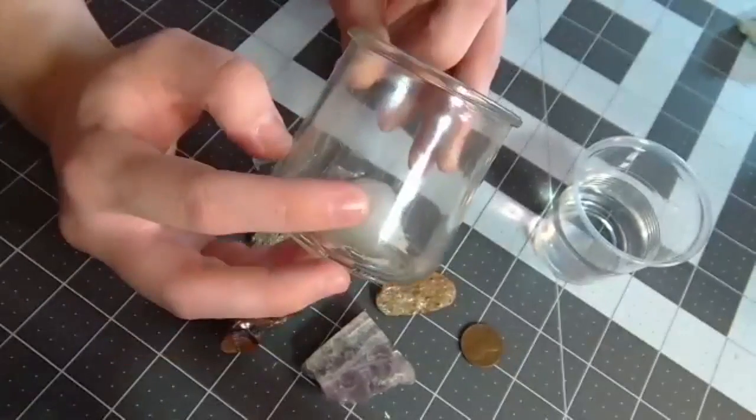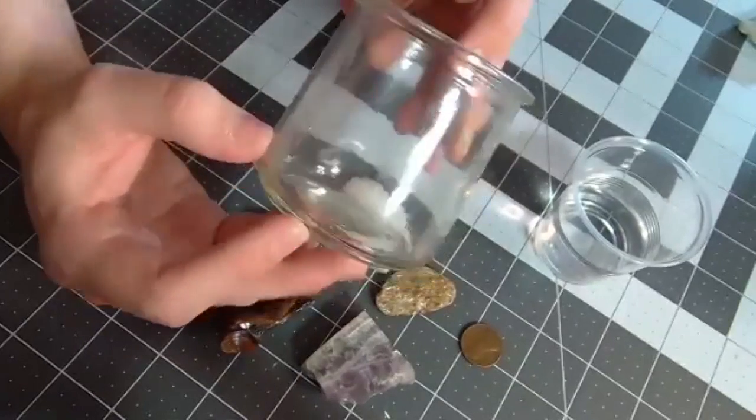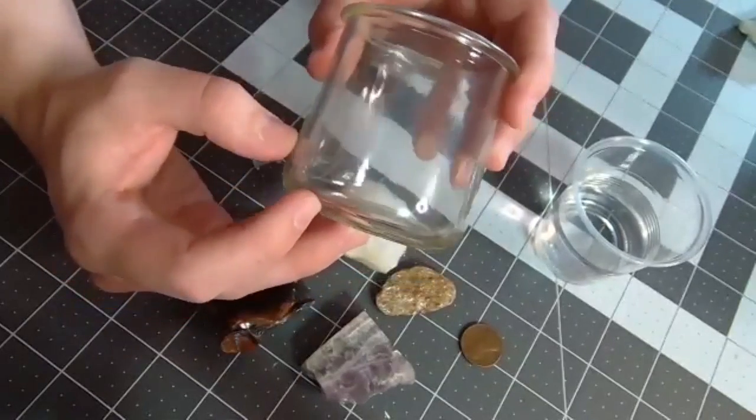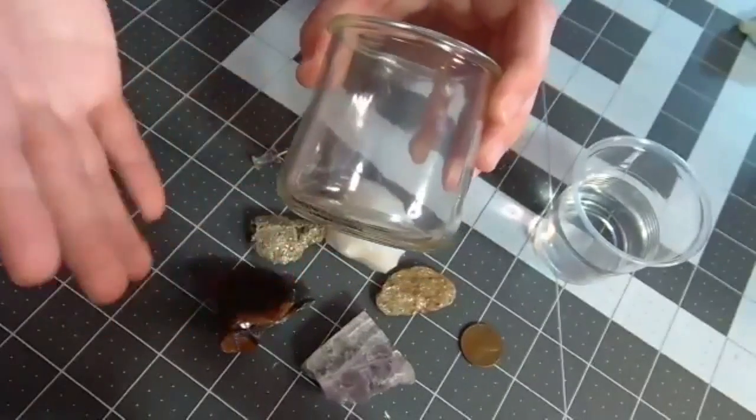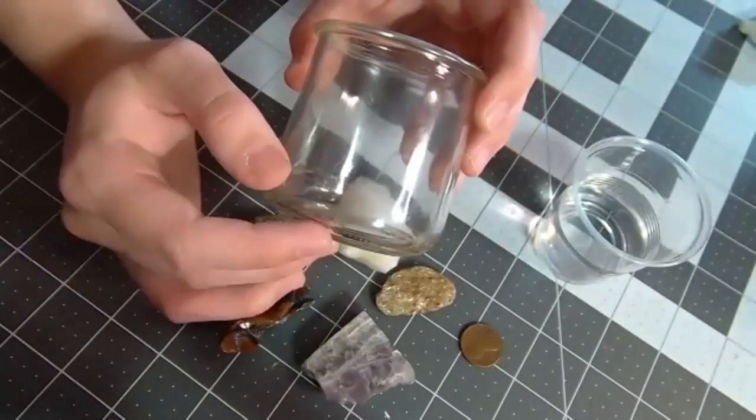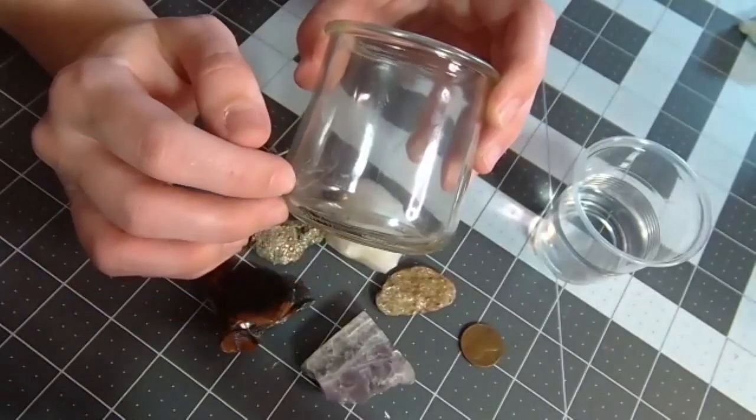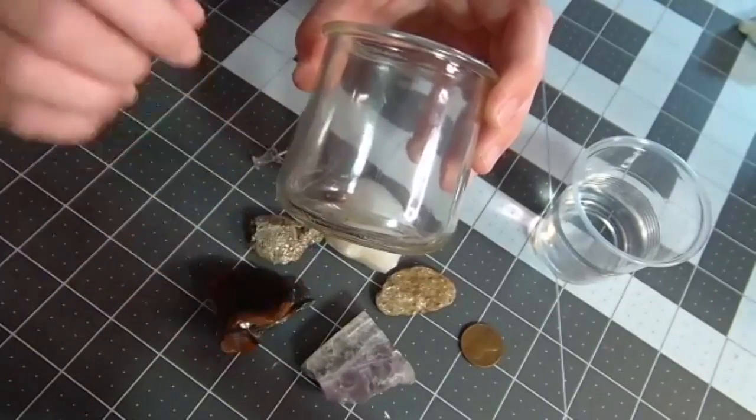Now this is an old glass jar. It came from some yogurt. It's not something that I'm going to keep. I wouldn't recommend using a glass that you like to keep and drink out of because we are going to be testing it in such a way today that will change the way that it looks.